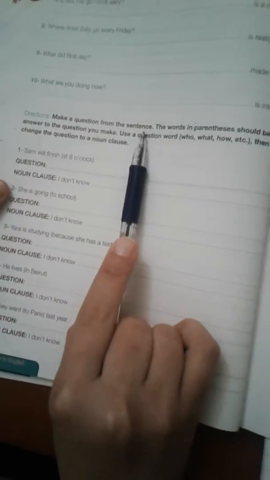And you go to book page 50. You have to make a question from the sentence. The words in parentheses should be the answer to the question you make. Use a question word, who, what, how, etc. Then change the question to a noun clause. Sam will finish at 8 o'clock. So they're asking about time. When I ask about time, I use what. When you're asking about a thing, you use what.